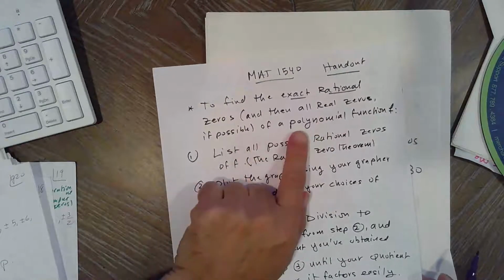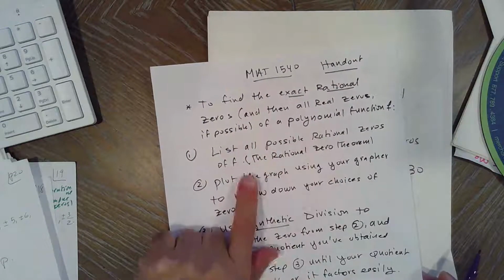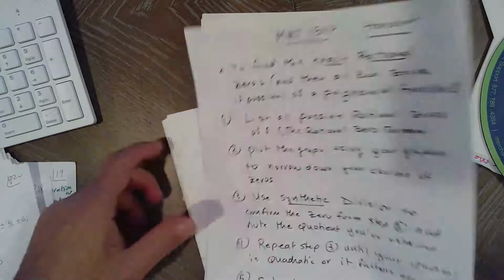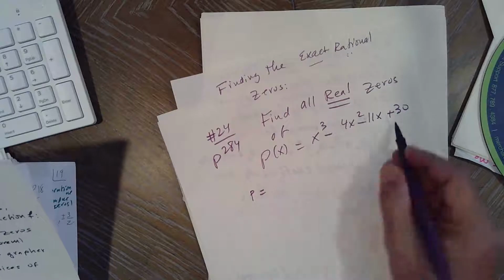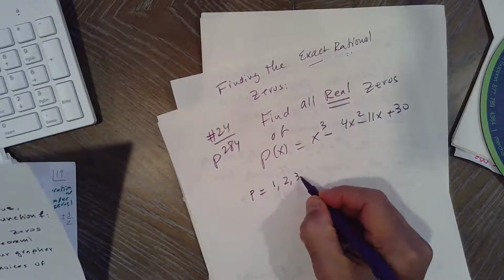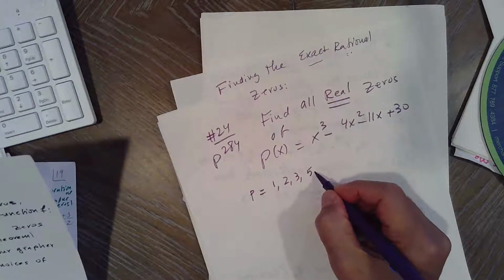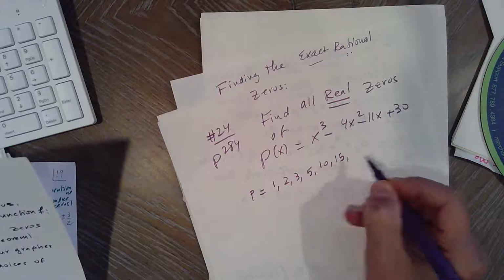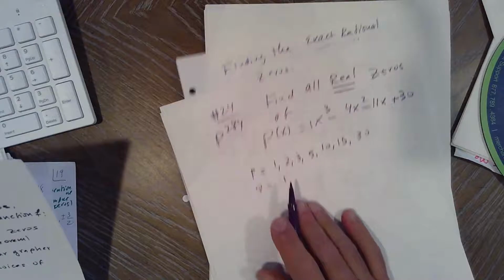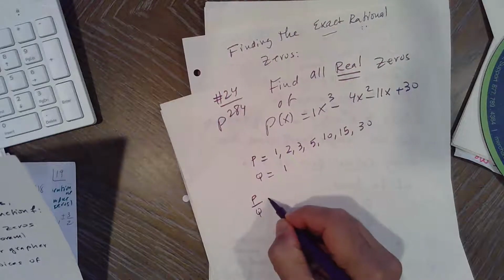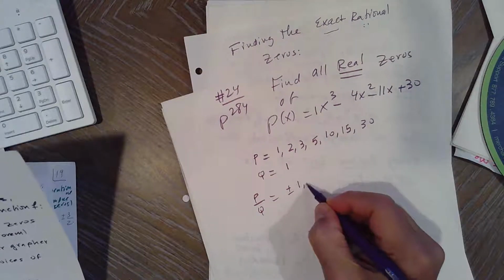Find the exact rational zeros and then all real zeros. List all possible rational zeros. So the possible rational zeros, p over q. p is a factor of 30. There's a lot: 1, 2, 3, 5, 10. That's a lot, which is no good. And then q is a factor of 1, which is 1. So p over q, it's all these divided by 1, plus or minus.